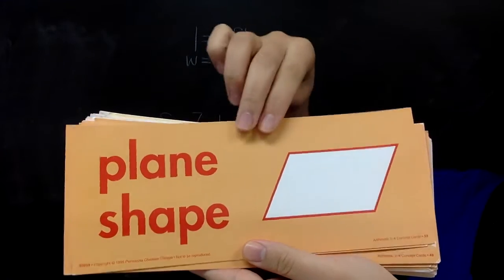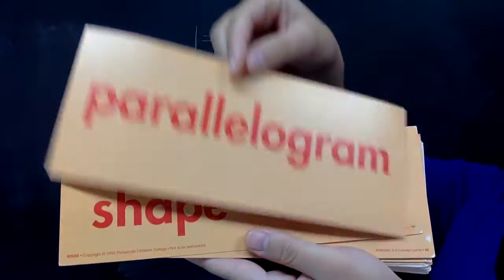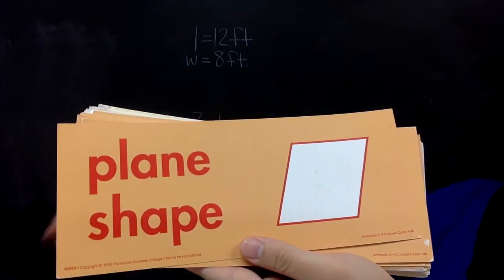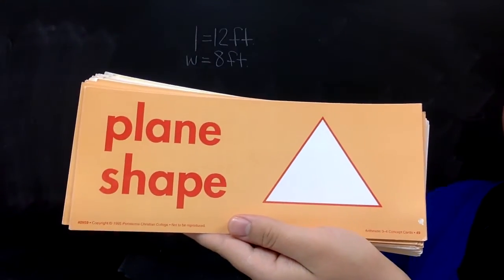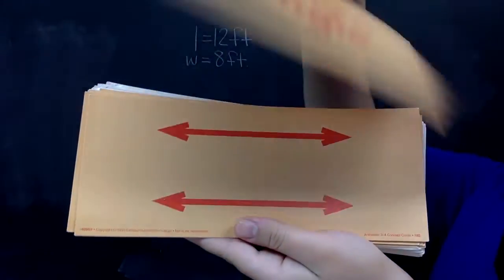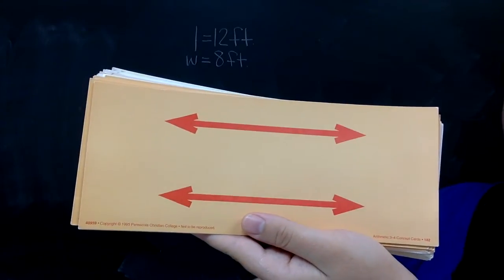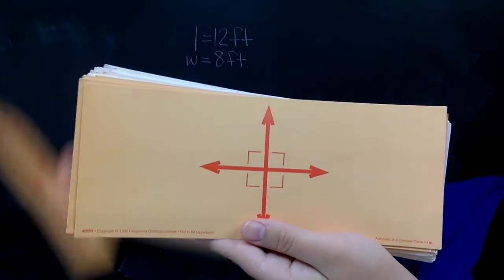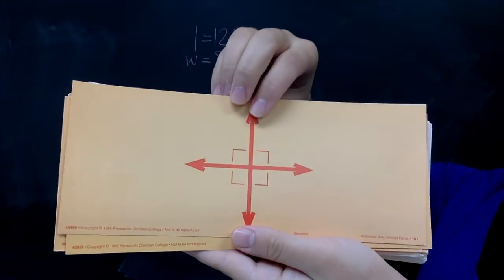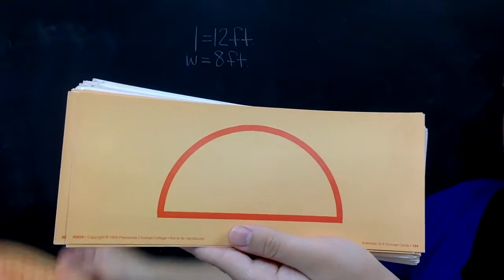Trapezoid. Parallelogram. Rhombus. Triangle. Parallel lines. Perpendicular lines.